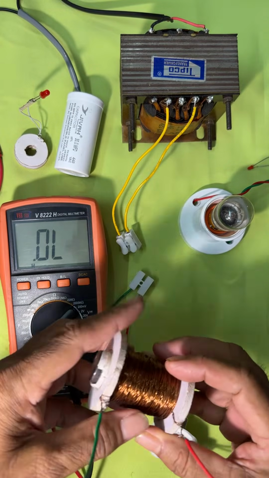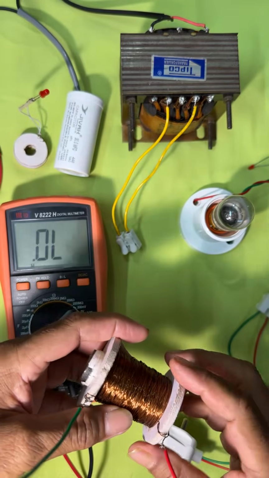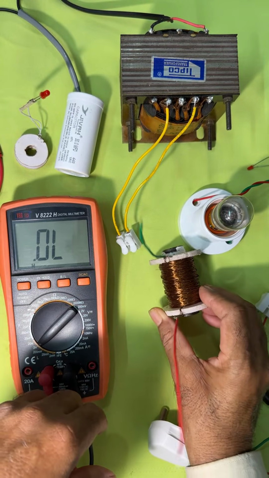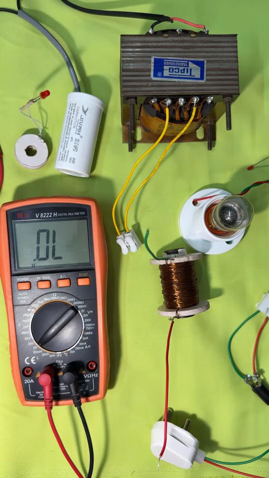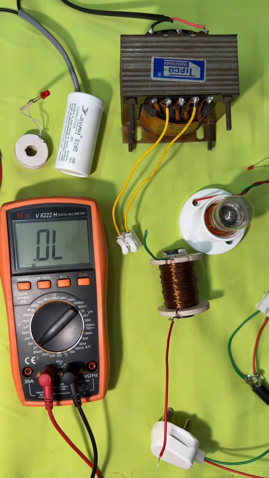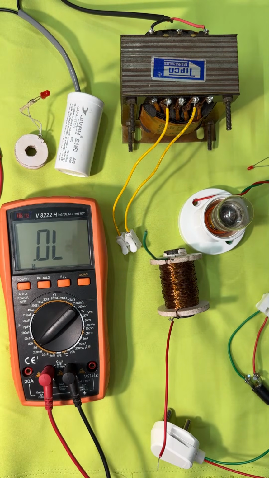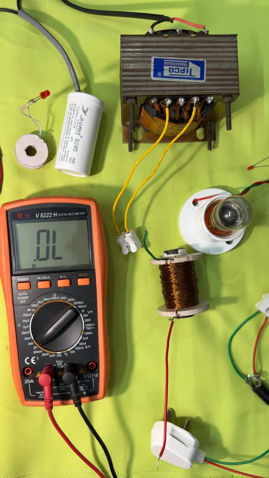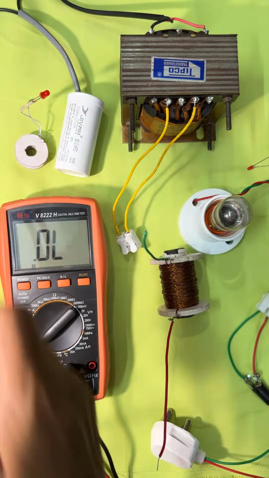So let us first observe that, because that is more important for us today. Let these terminals be here, and I have to find out the end probe for this.